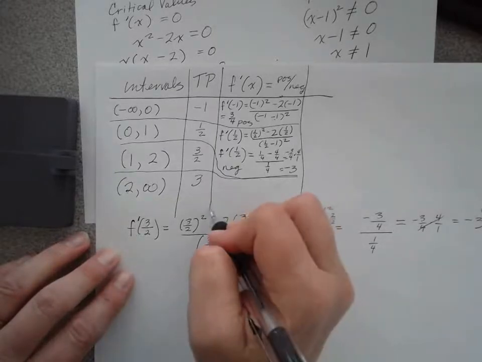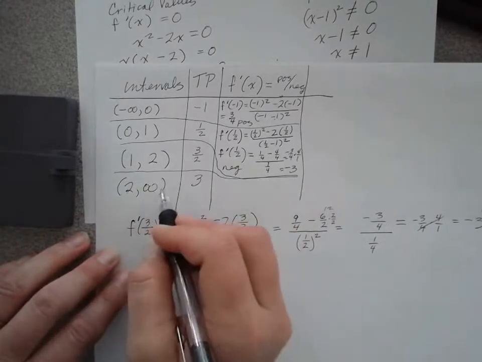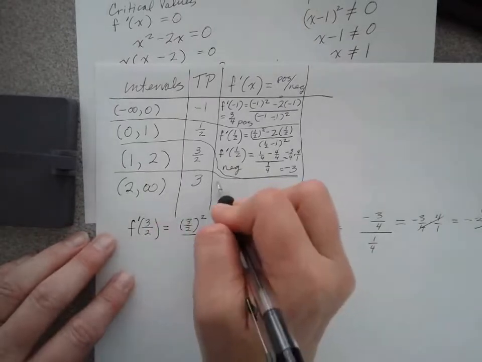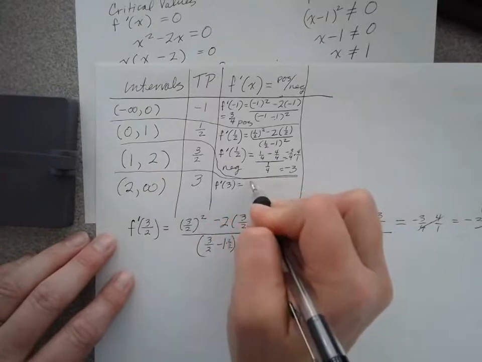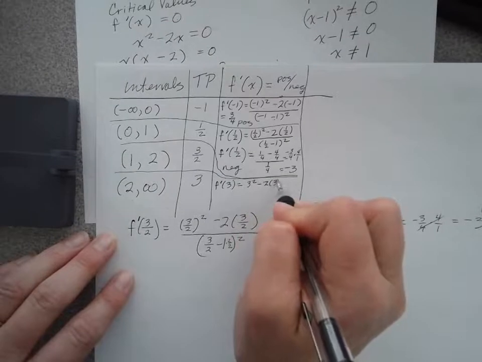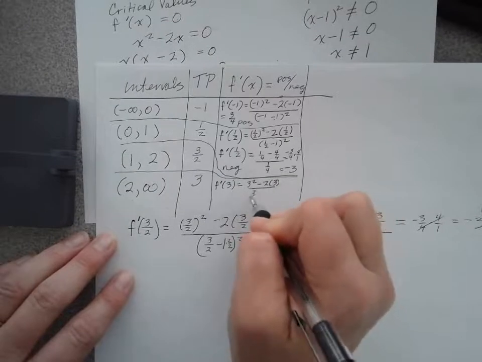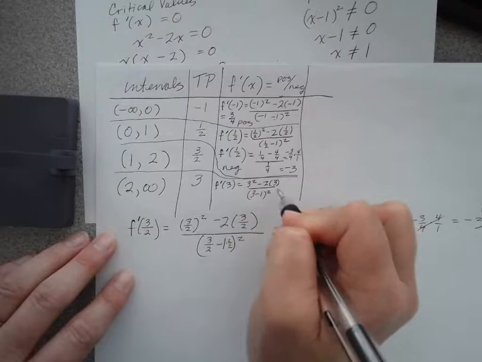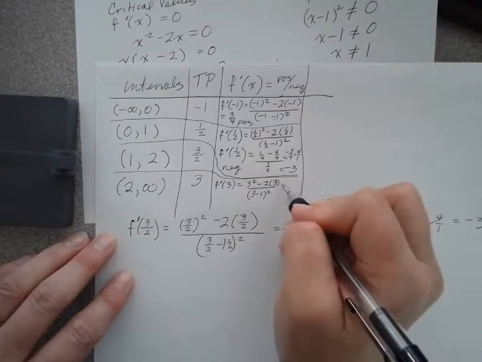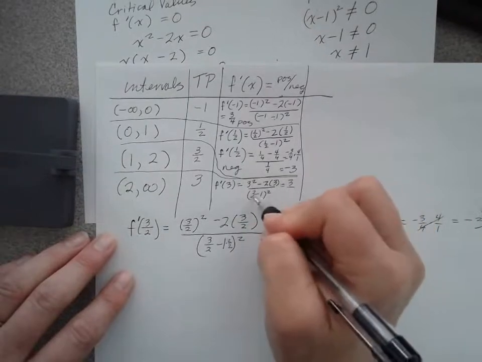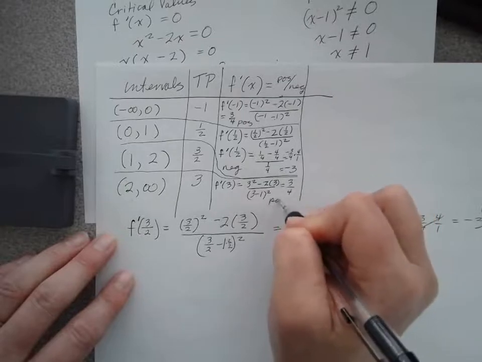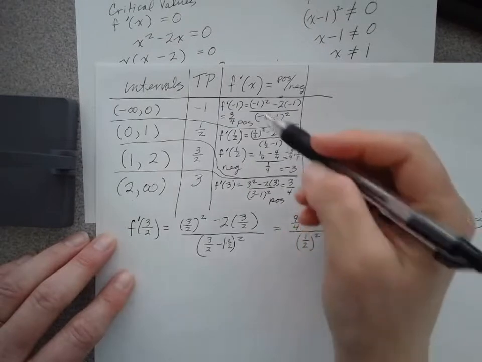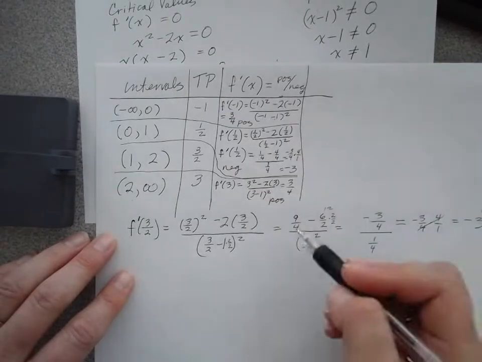Okay, then the interval 2 to infinity, we're going to plug in 3. So f prime of 3 is going to be 3 squared minus 2 times 3 over 3 minus 1 squared. So 9 minus 6 is 3, over 3 minus 1 is 2 squared is 4. So that's also positive. Okay, so positive, negative, negative, positive.